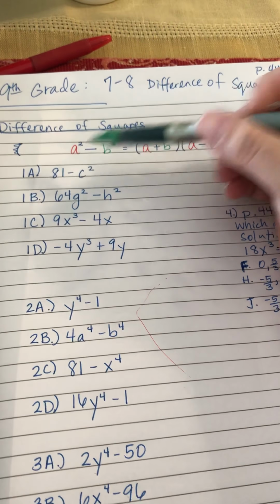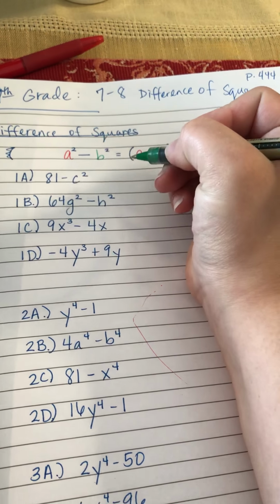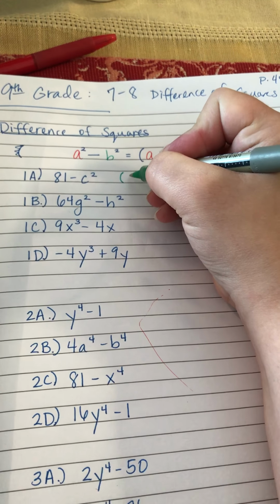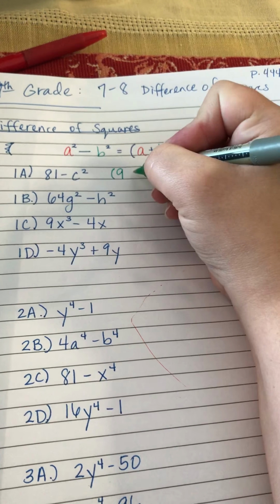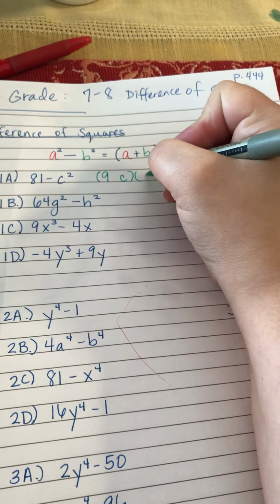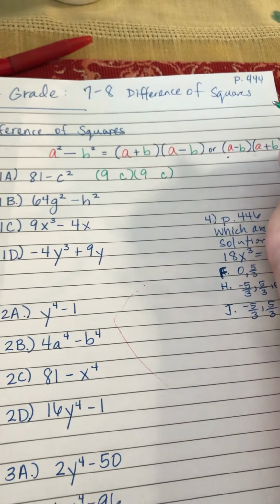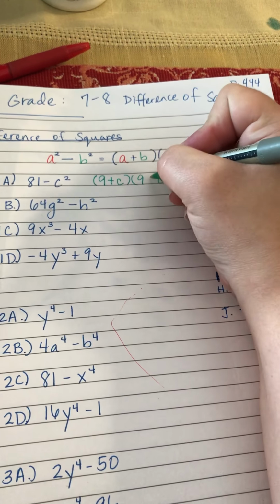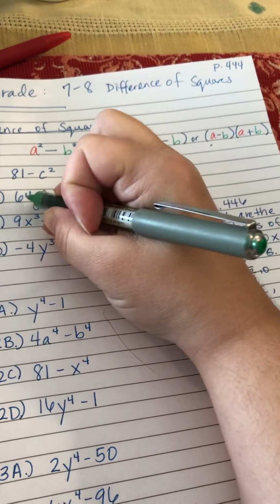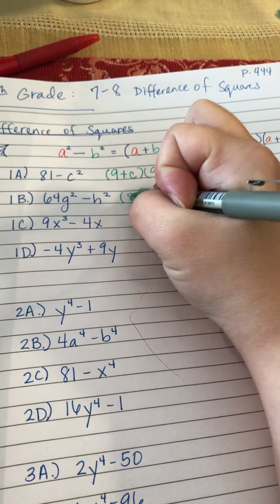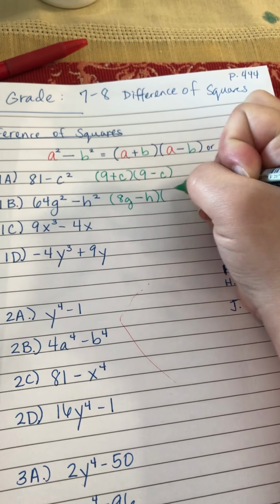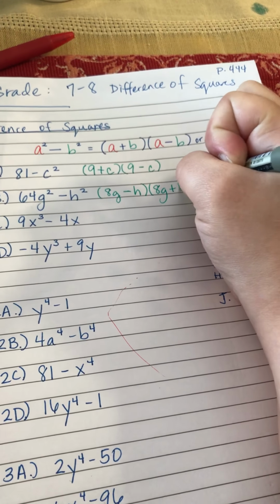Okay, so let's do these very quickly. This one, the square root of 81 is 9. So the perfect square factor here is 81, and then you've got 9. And then the square root of c squared is c. So you have two parentheses with 9 and c. And then one has a plus and one has a minus. And then you're finished. Same thing here. The square root of 64g squared is 8g, minus h. And then 8g plus h.